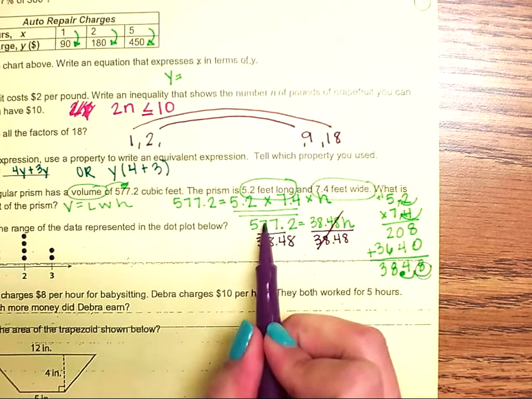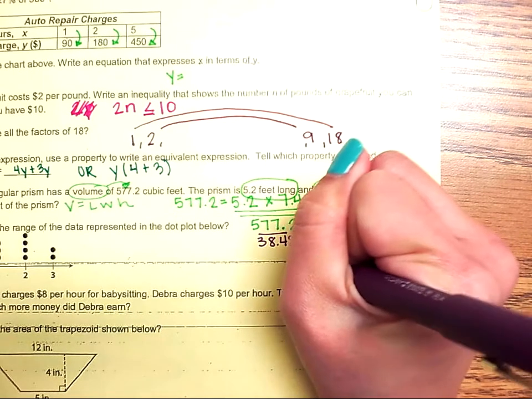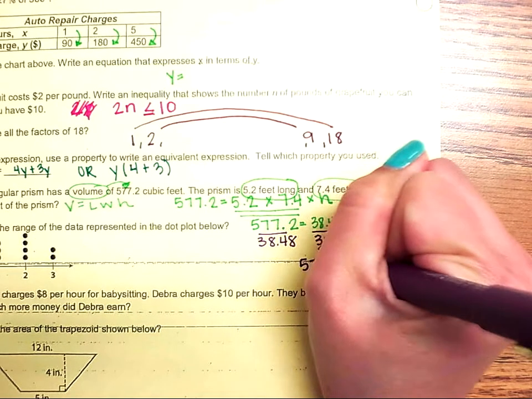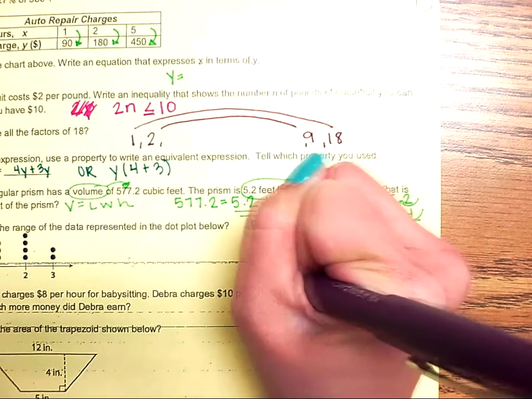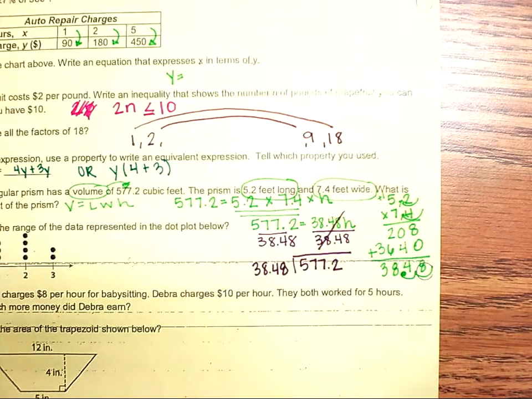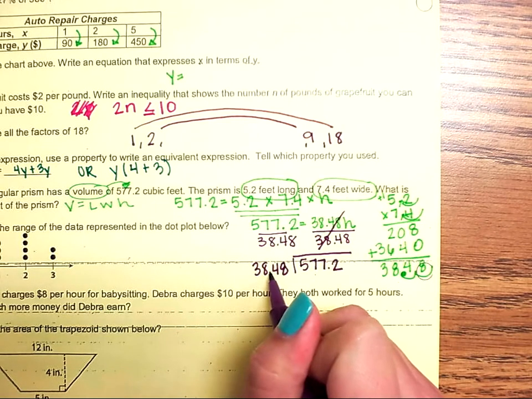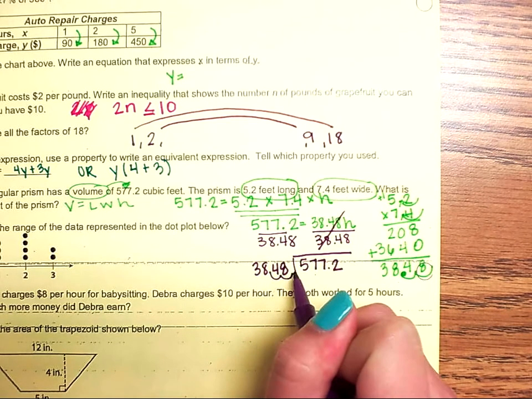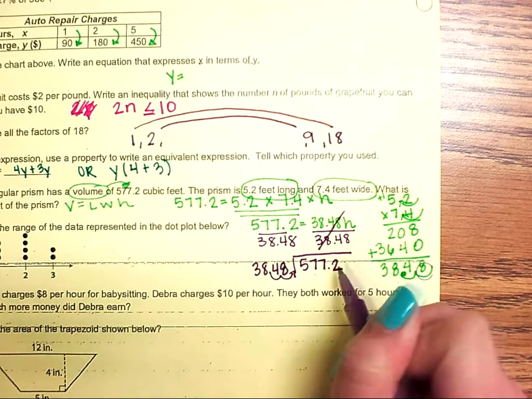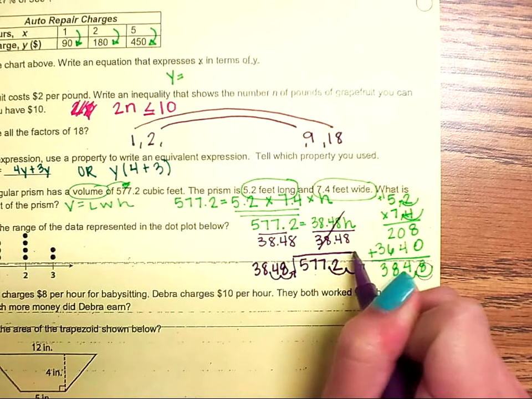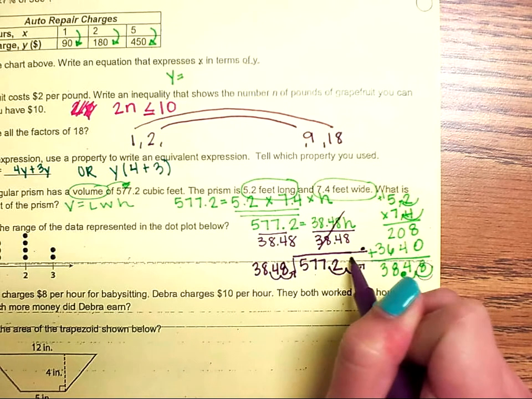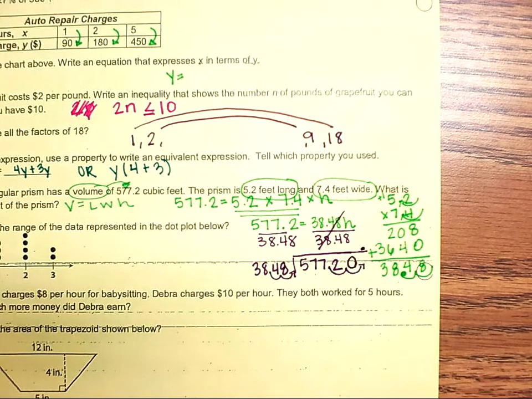Okay, so remember, top dog rocks the house. So 577.2 goes in, and then 38.48 goes outside. Remember, you can't divide by a decimal. You have to turn it into a whole number. So you move 1, 2. What you do on the outside, you do on the inside. So 1, 2. Pull your decimal up, add a 0, and divide like normal.